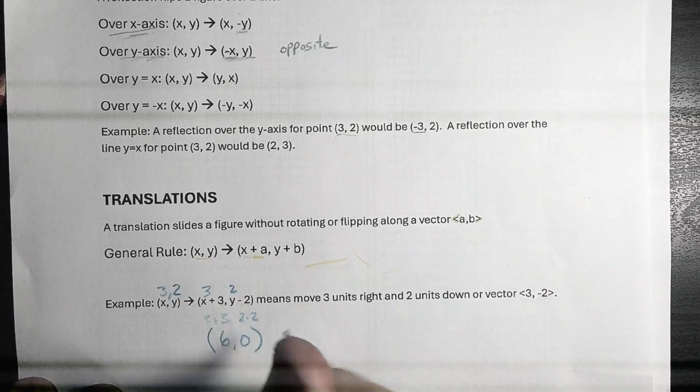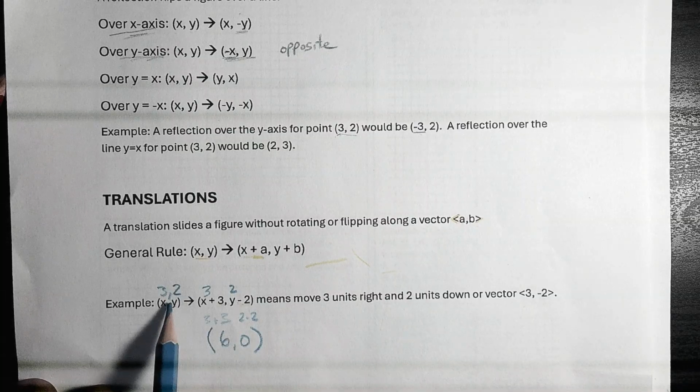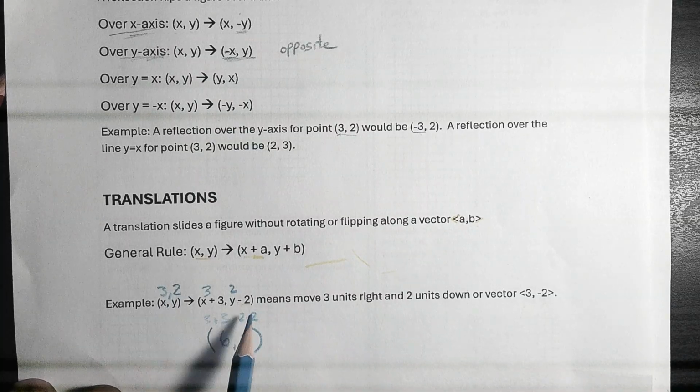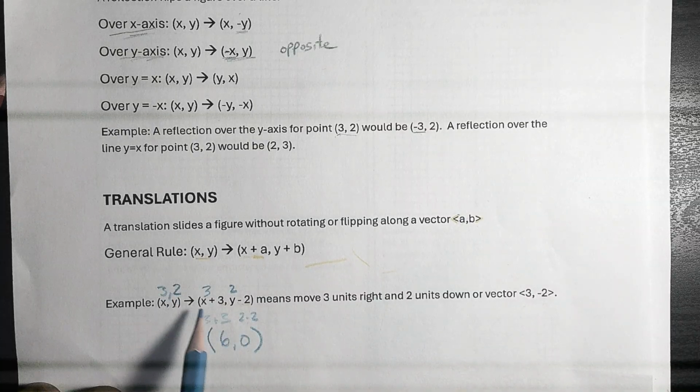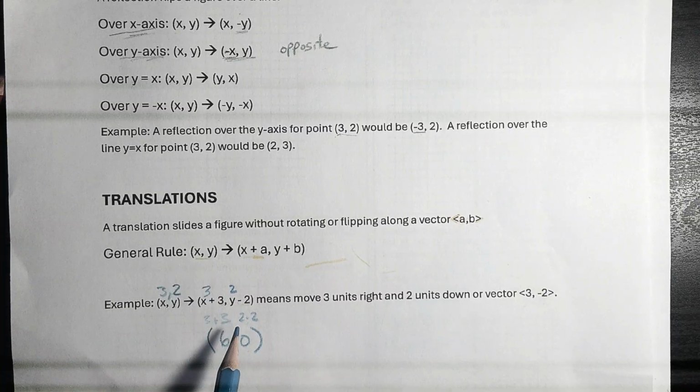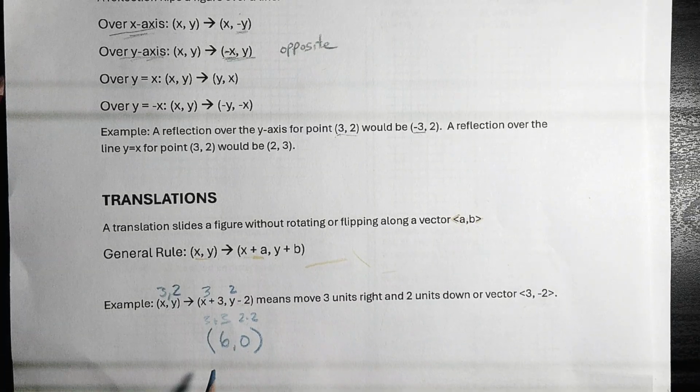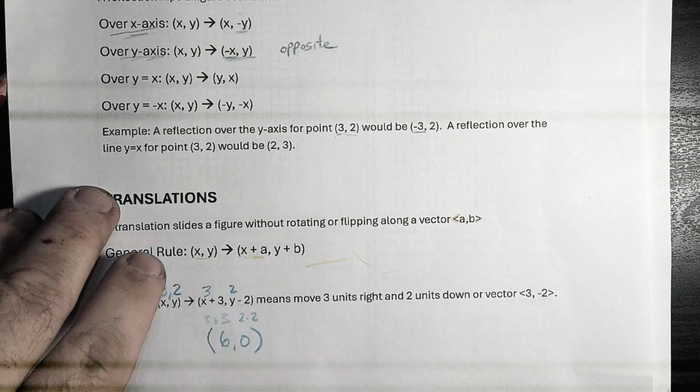So your new point from 3, 2, if you were moving to the right 3 and down 2, would be 6 comma 0. And it's because you went down 2. If you were 2 above the line and you dropped 2, you're on that x-axis. So I hope that helps.